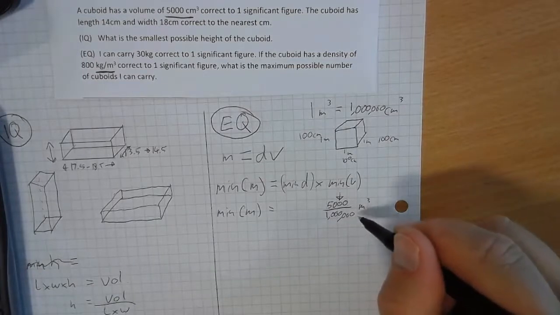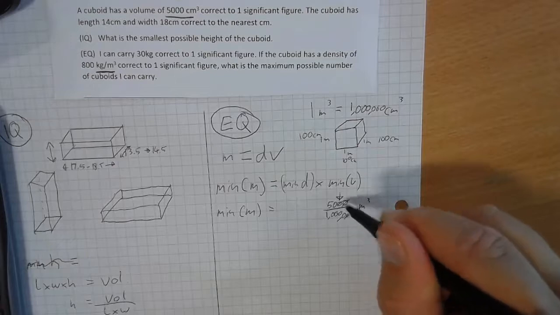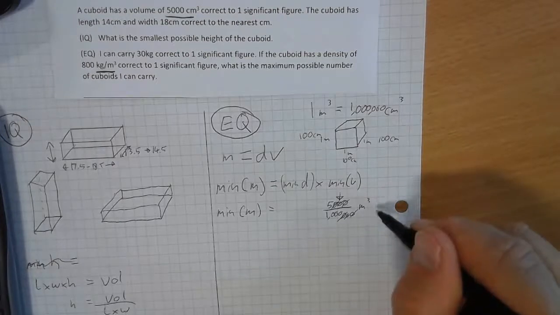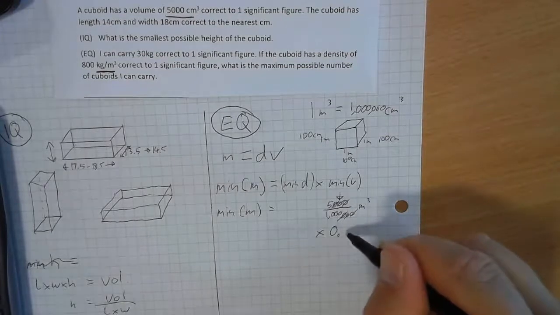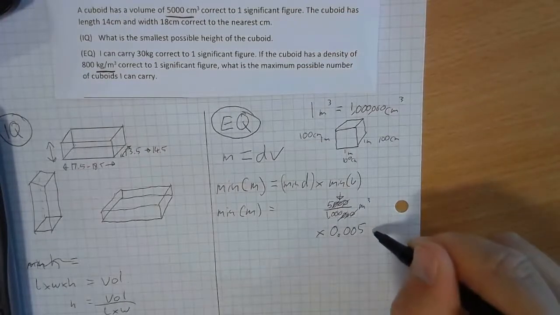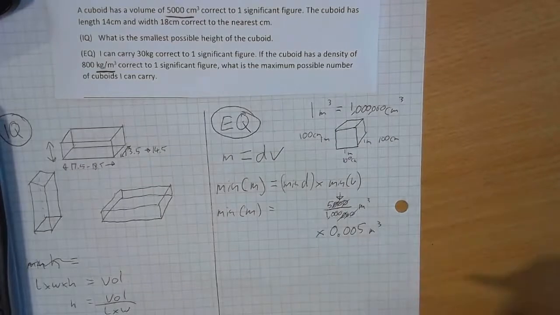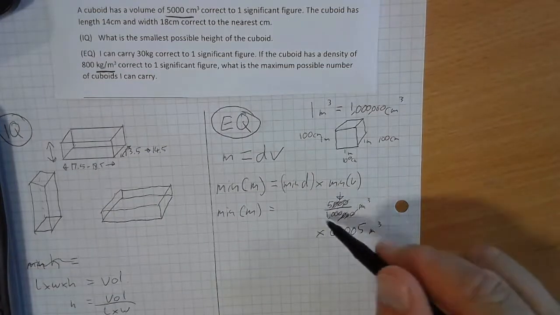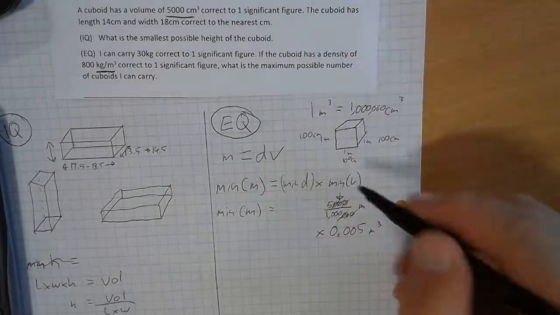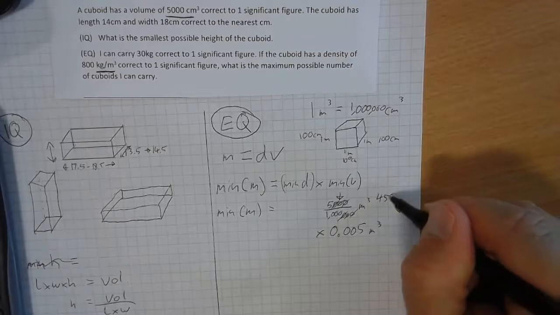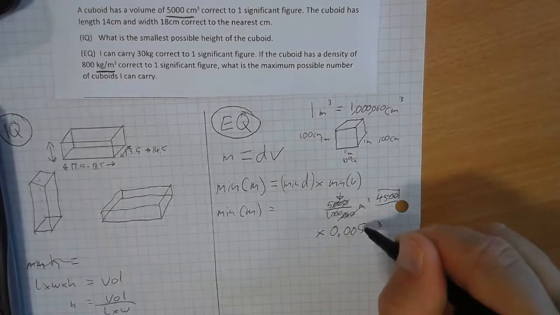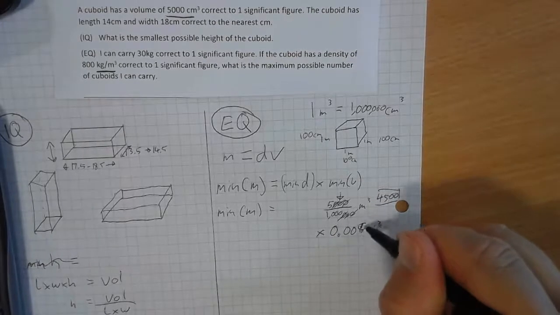Okay, so that's 5 thousandths, or 0.005 meters cubed. Yeah. And my minimum density, oh, hang on, careful, I went with 5,000, but it's not, is it? Because my minimum volume is 4,500 and not 5,000. So it's 0.0045.